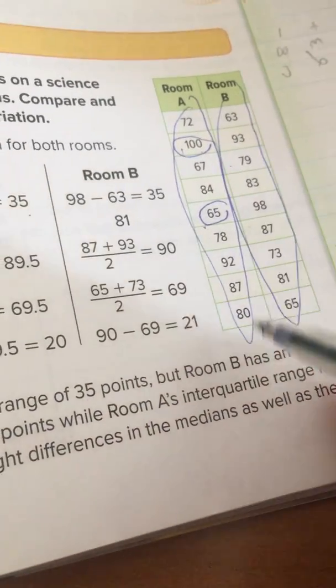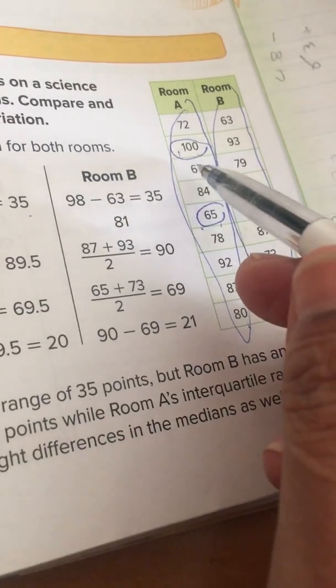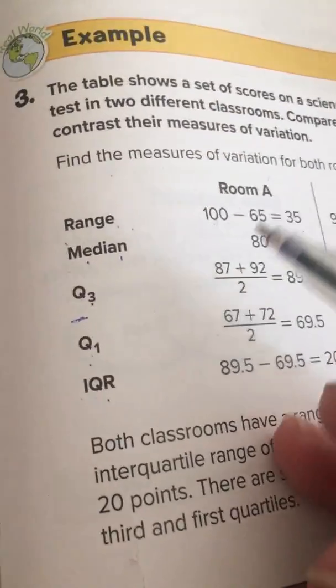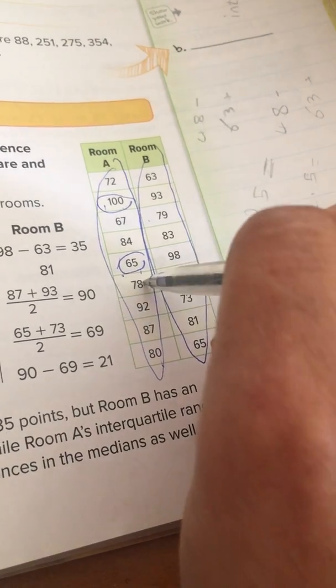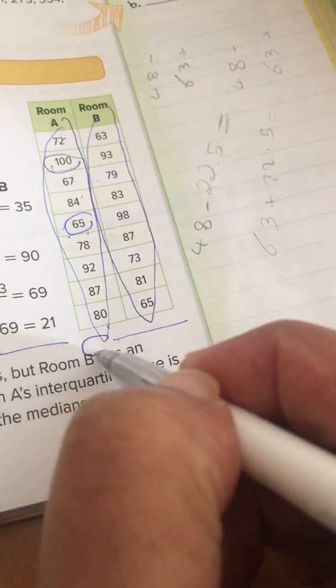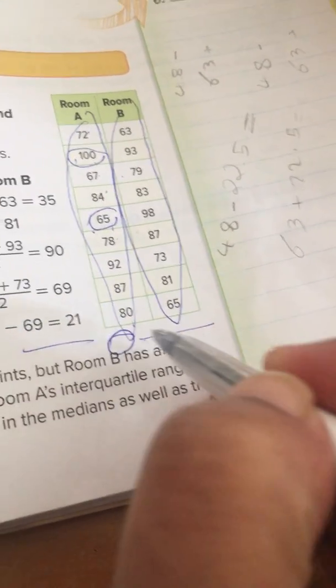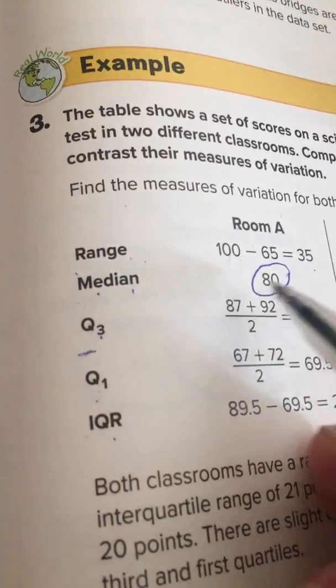This is called the range. For the median, order the numbers, because I can't find it from 80, 60, 80, 60. Order and choose the number in the middle. The number in the middle will be 80. 1, 2, 3, 4, 5, 6, 7, 8, 9. 9 numbers. Put 4 on the left and 4 on the right, and 1 in the middle. So the median is 80.